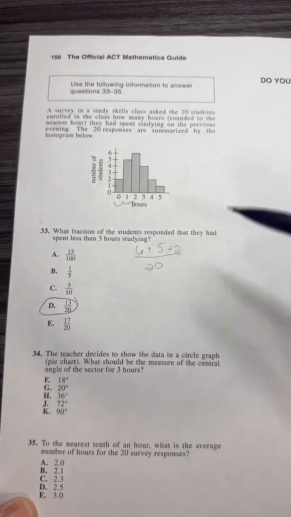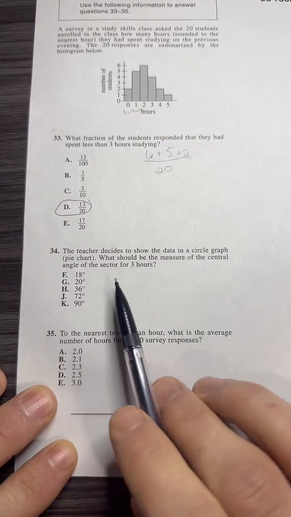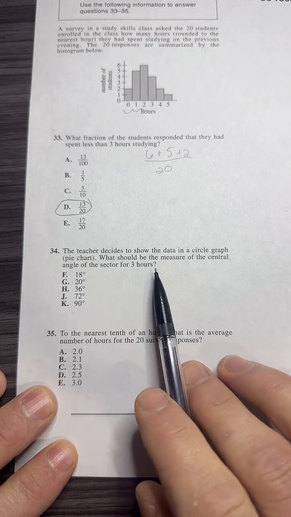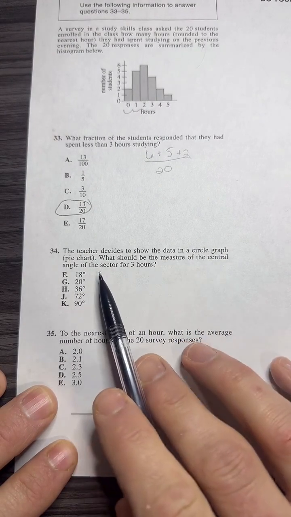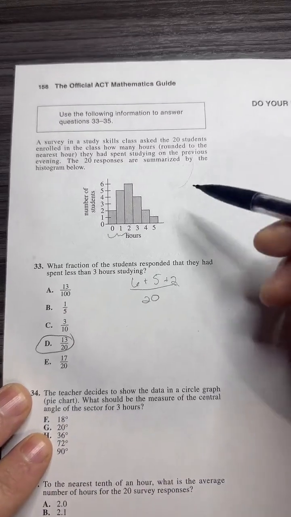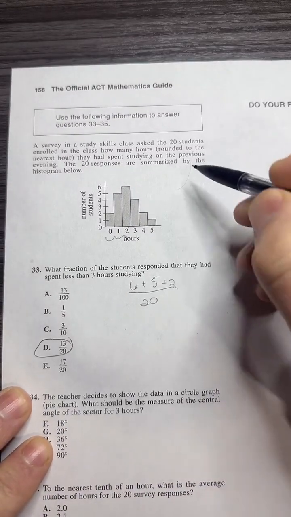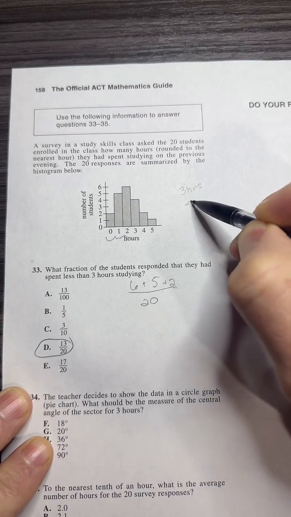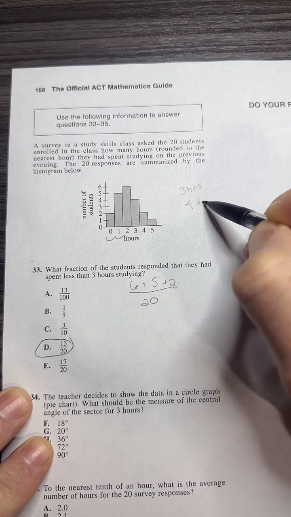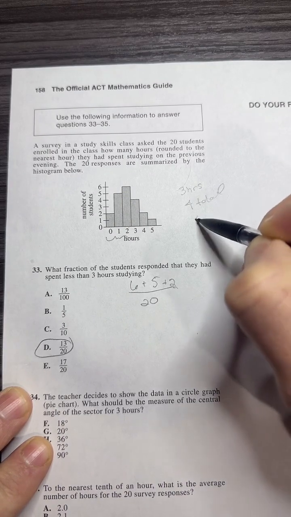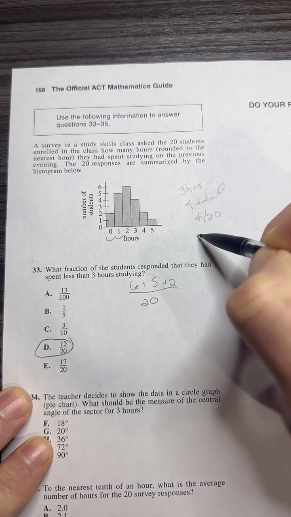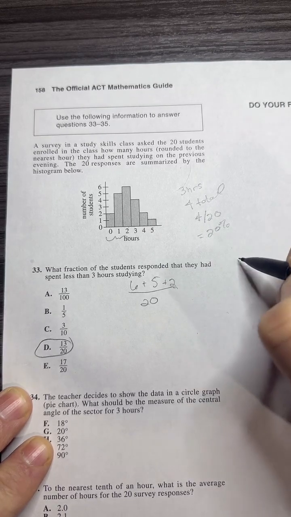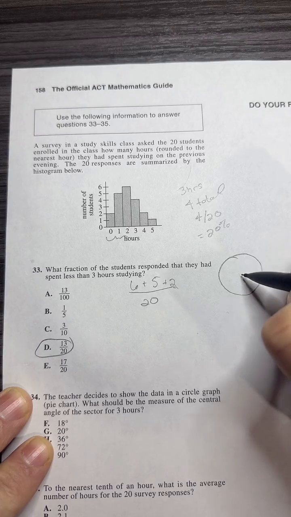So we got to keep this data up here. The teacher decides to show the data in a circle graph, a pie chart. What should be the measure of the central angle of the sector for 3 hours? So 3 hours has a total of 4 people in there. All right, so that's 4 out of 20. So that equals 20%.